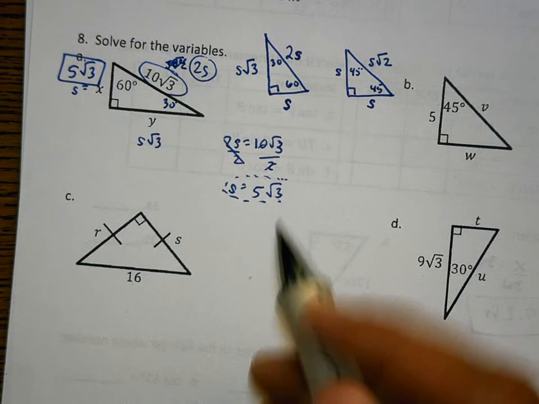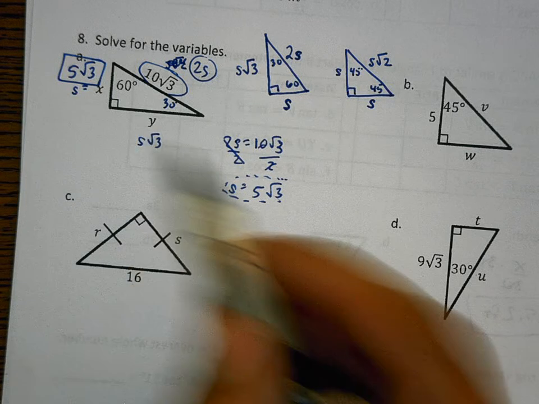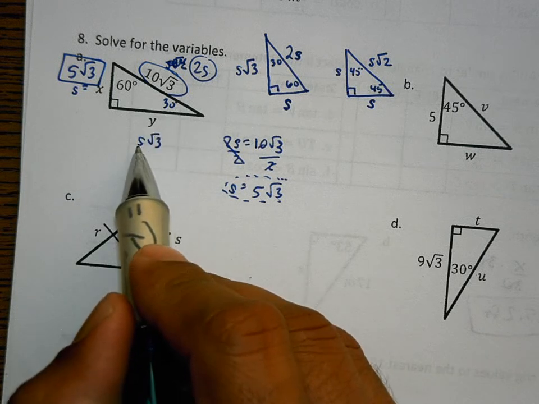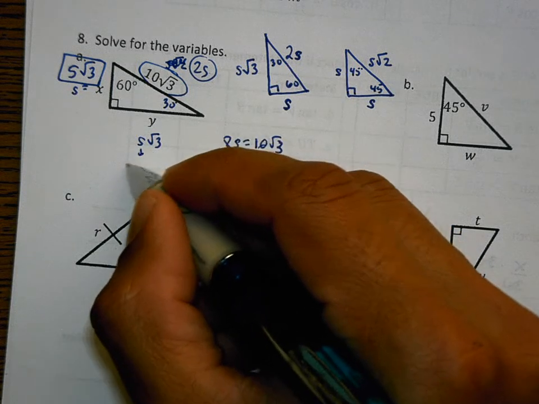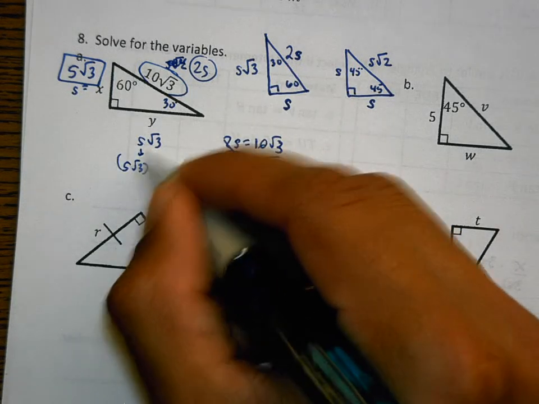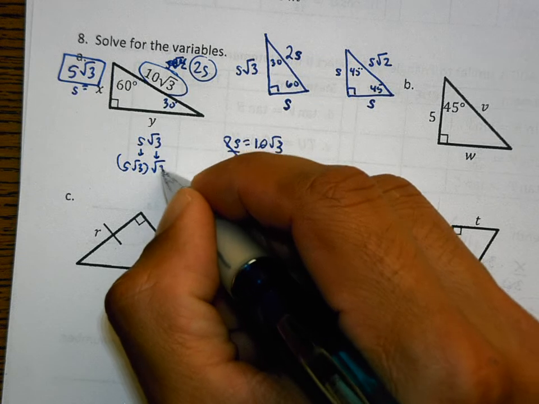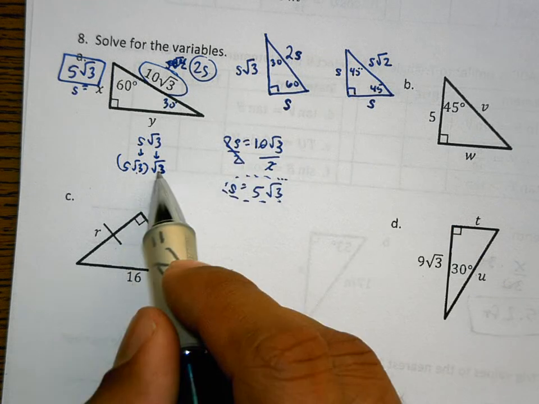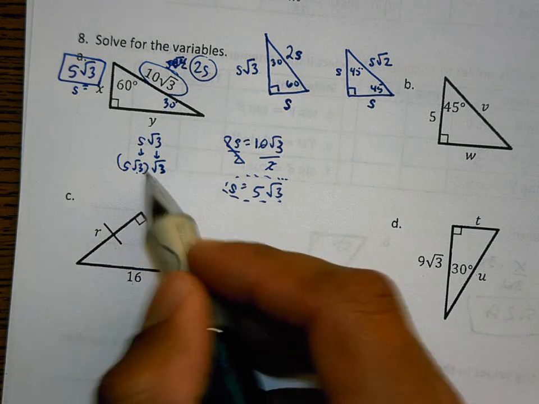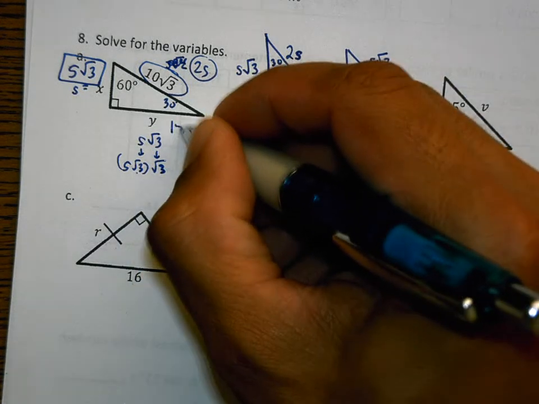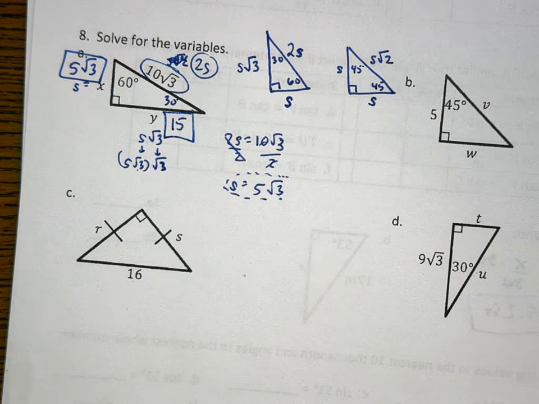But then how do we take that and figure out what y is if the y side is S root 3? Well, plug this S in. Instead of S, plug in 5 root 3 and multiply that by the root 3. Root 3 times root 3 is root 9. Square root of 9 is 3. 3 times 5 makes this side 15.